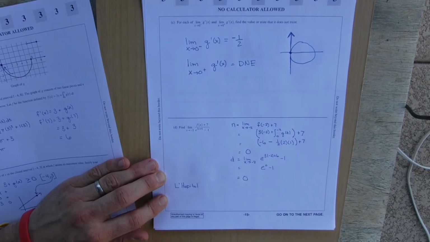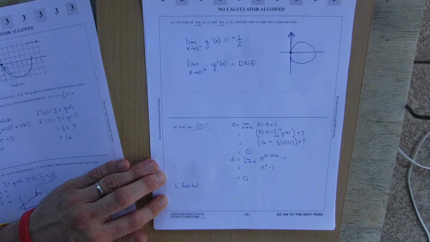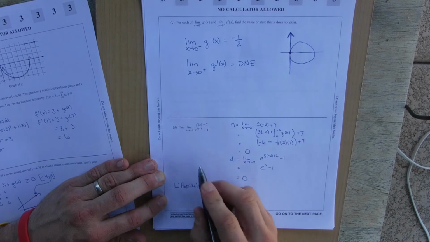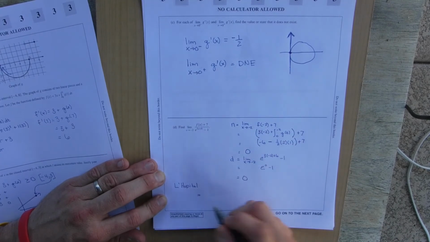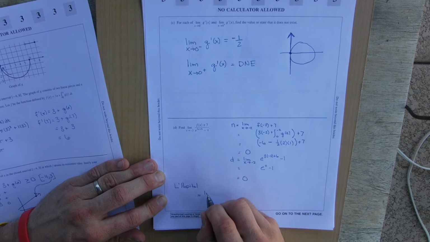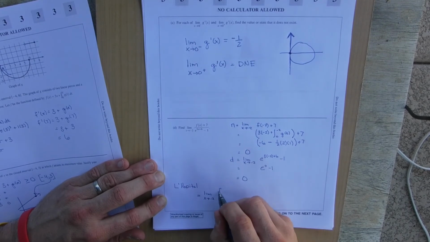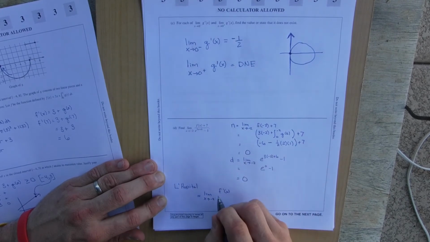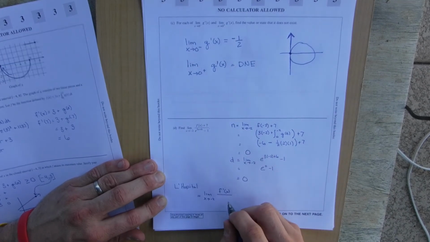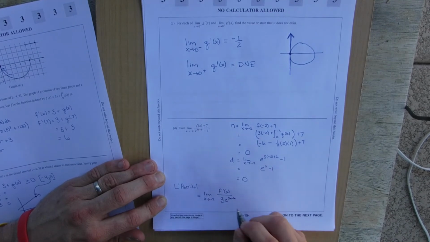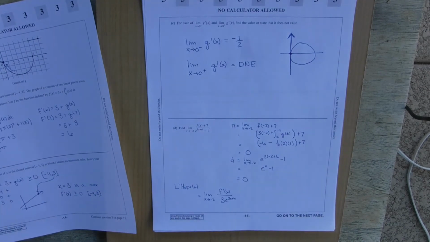Again, apologize for spelling. I don't think really anybody ever even cares, so here we go. L'Hopital means that this limit is going to be equal to the same limit of this derivative. So that would be f prime, 7 goes away. e to the whatever is still e to the whatever. Chain rule down, -1 goes away. Okay, so here we go.